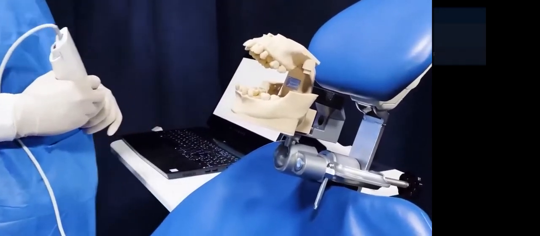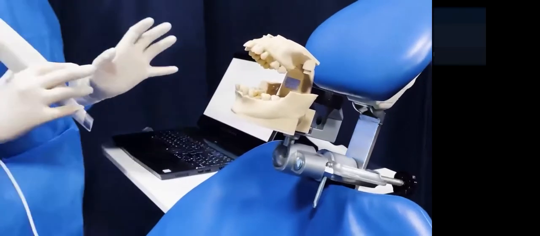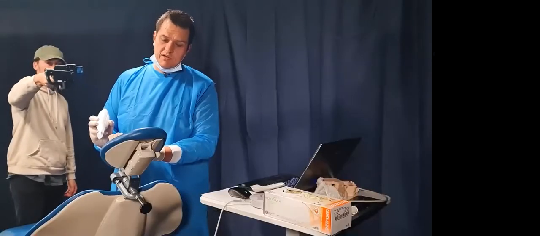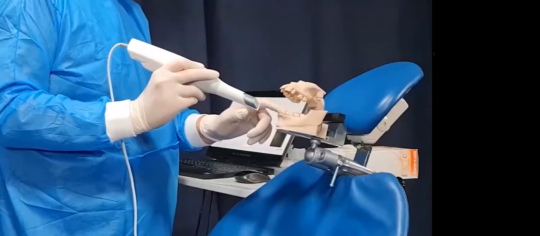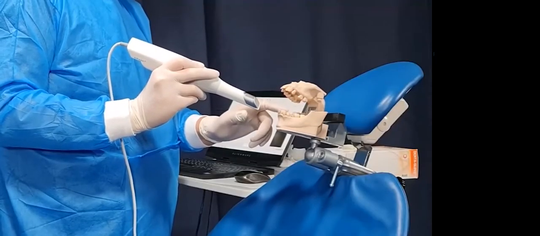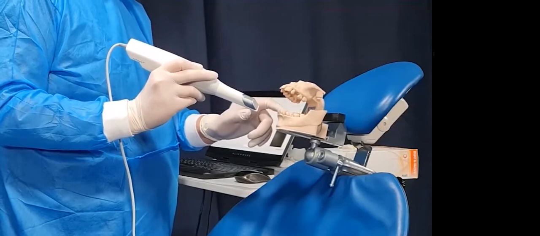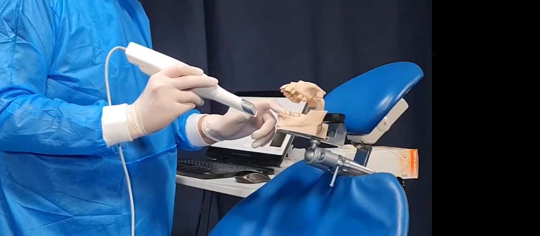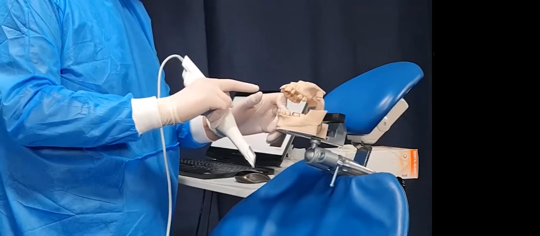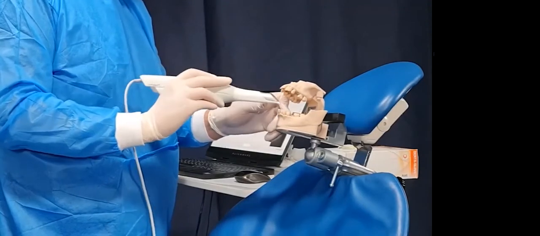Now the first thing that I do is for a lower scan, now I do go into the sulcus depending, but if I'm going to be working on this quadrant 3 missing premolar, I would typically put my index finger on the occlusal surface of the quadrant 4, opposite to that space. Now that gives me a lot of space to be able to get my thumb supporting the head.